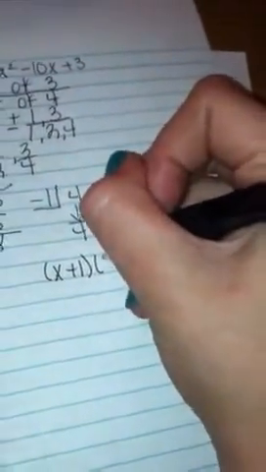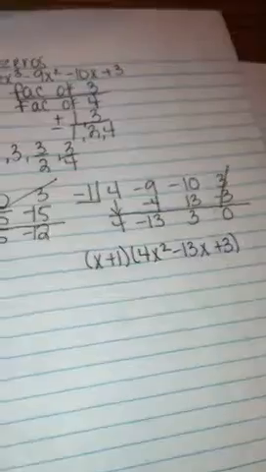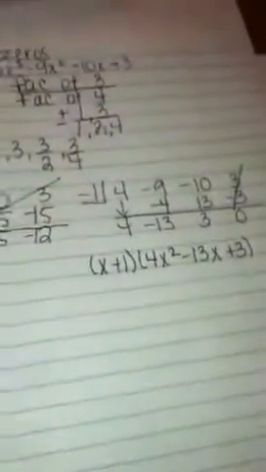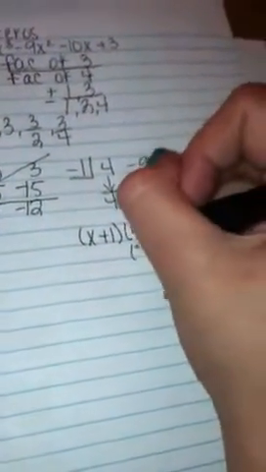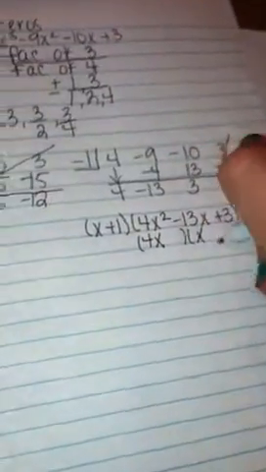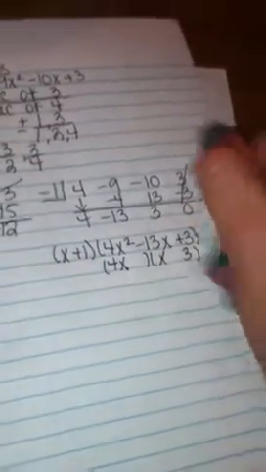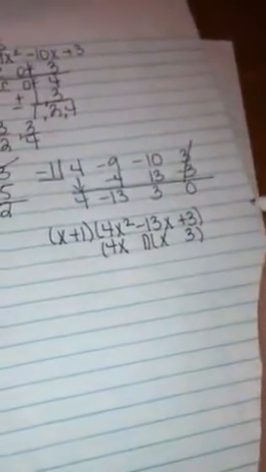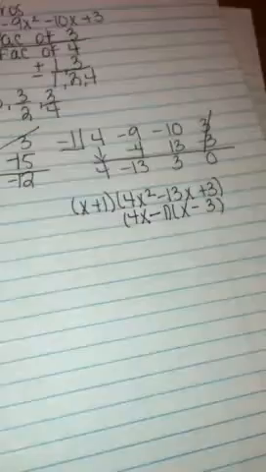We have two other factors to find, and we found that 4x squared minus 13x plus 3 is also a factor, but we can factor that down more into 4x on one side, x on the other. 3 times 4 is going to be 12, and then 1 to add to that is going to be 13. They're both going to be negative to make a negative 13, and a negative times a negative is a positive.